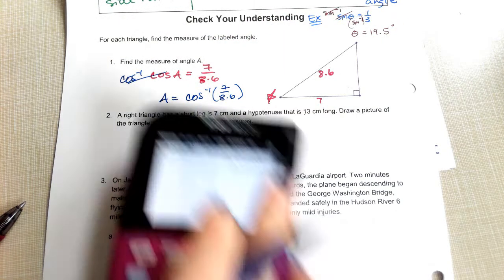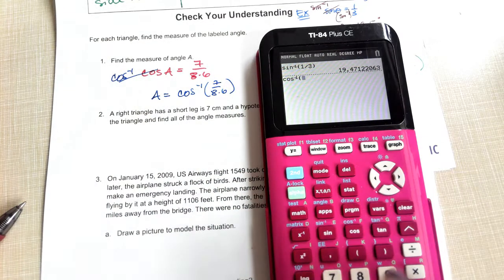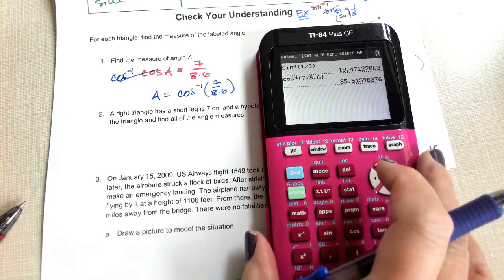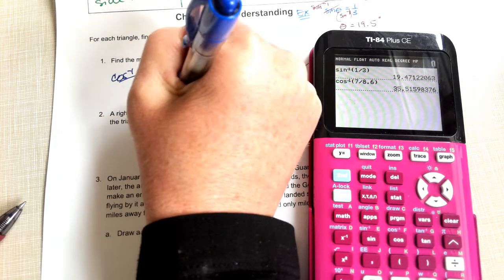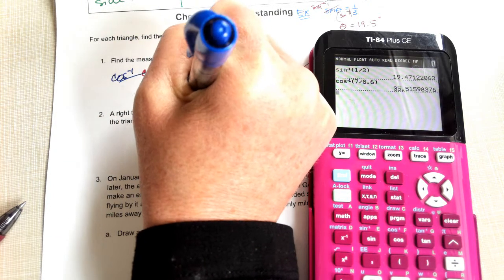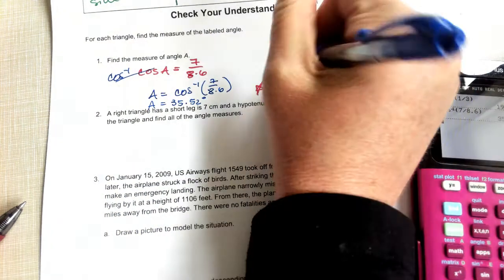On my calculator, second cosine of 7 divided by 8.6 is 35.5 degrees. I'll go ahead and do 5.2 degrees since I've stayed consistent.